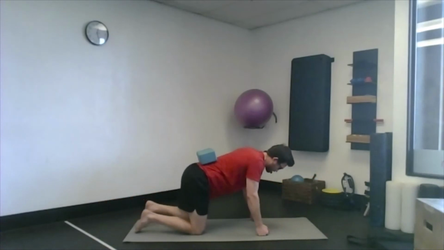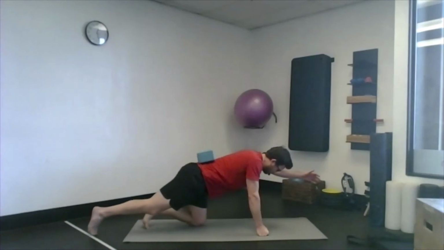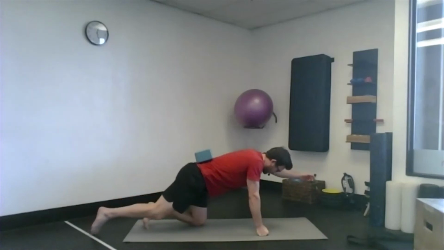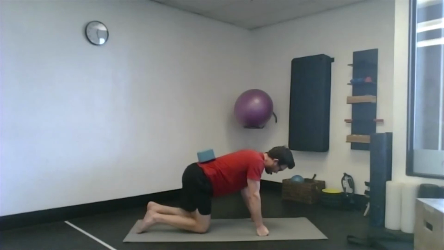Deep breath in. Exhale, right leg goes back, left arm in the forward direction, parallel to the floor, right toes still on the floor. Monitor ribs, maybe give that little abdominal cinch. Back in, one more time each side. Breath first.